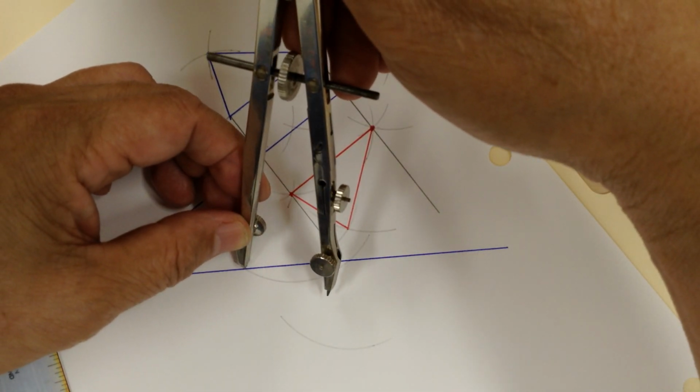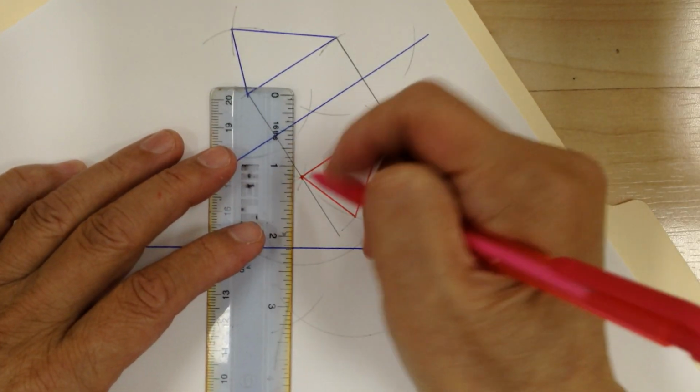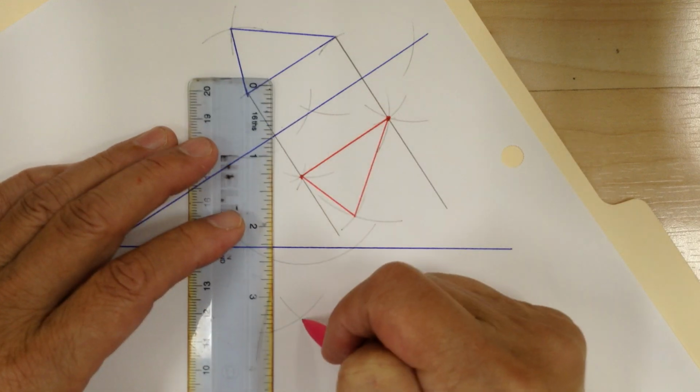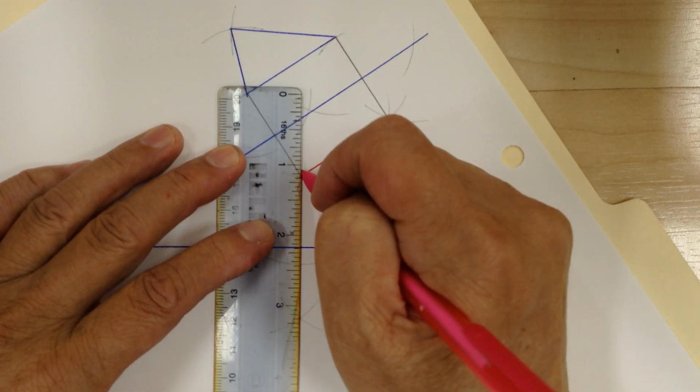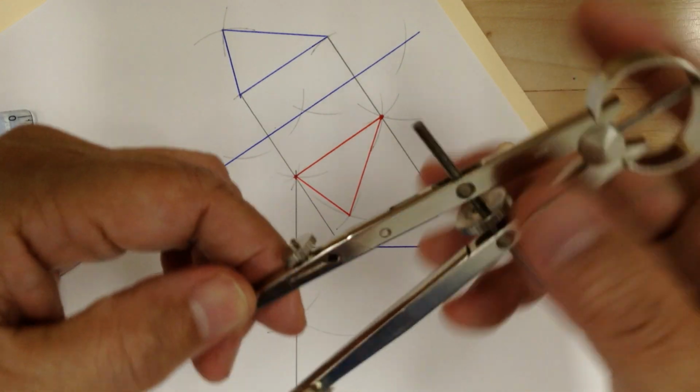So again, I'm just drawing the perpendicular line, because when you're doing the reflection, it's a perpendicular line. And then after that, I need to measure the distance.